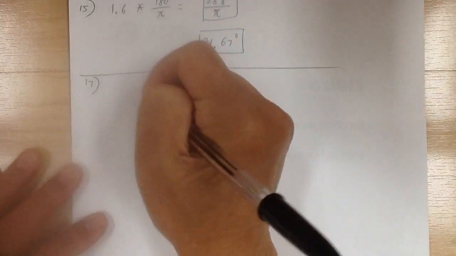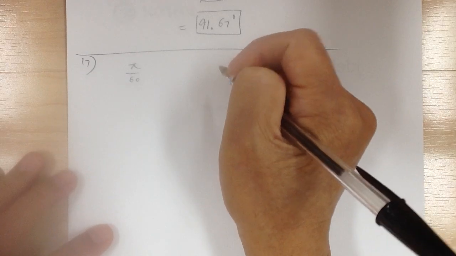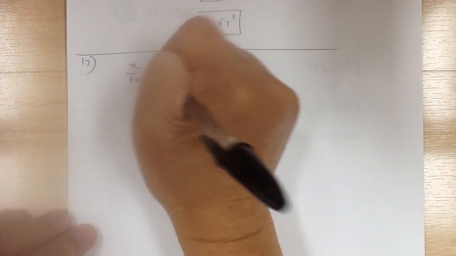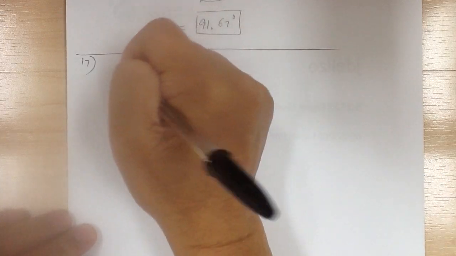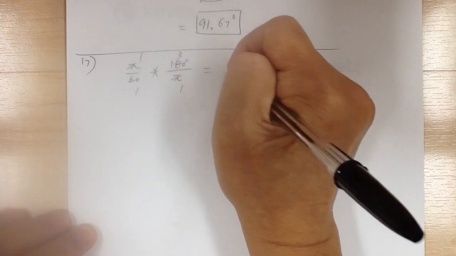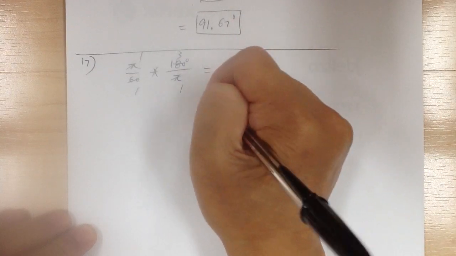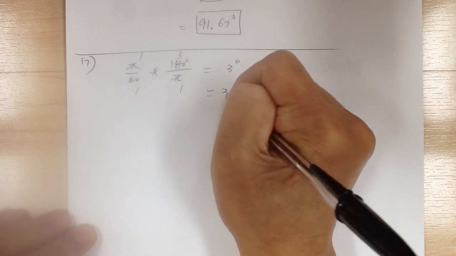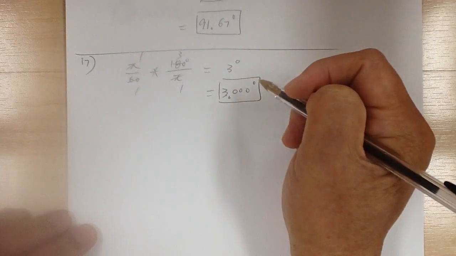Okay, number 17, you have pi over 60 radian. So convert to degrees, you multiply by 180 degrees over pi. So this will cancel, this will cancel. So this is going to be equal to 3 degrees. And to 4 significant digits would be 3.000 degrees. Right, you have to get 4 digits, right?